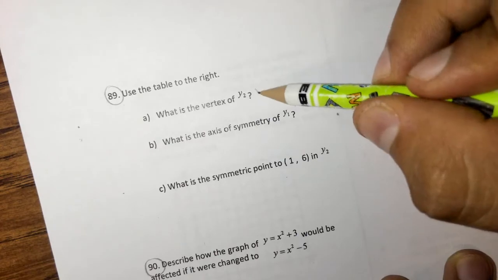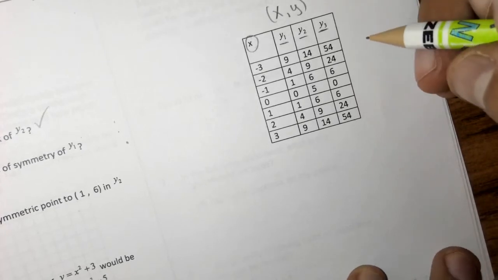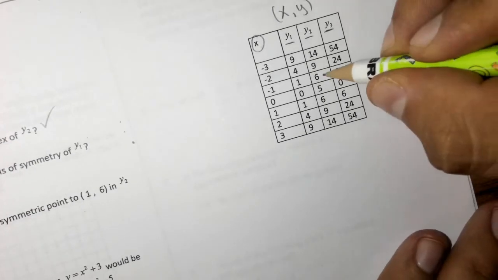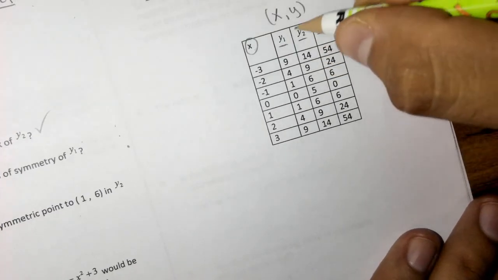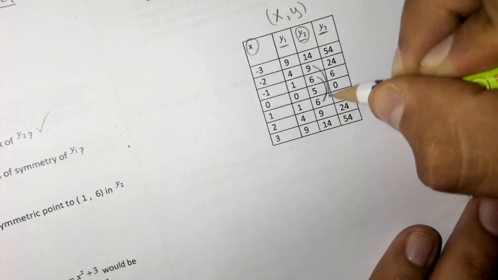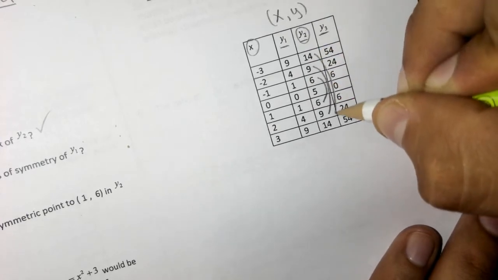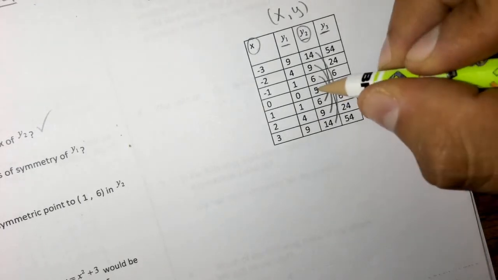Alright, so first thing is vertex of y2. So first thing we want to do is start doing our symmetric pairs. So I basically want to start looking at my y values, which ones can I start pairing up. So on my y2, I can start pairing up the 6 with the 6, the 9 with the 9, and the 14 with the 14. Right, I start pairing those up. The only one that doesn't have a pair is going to be the 5.